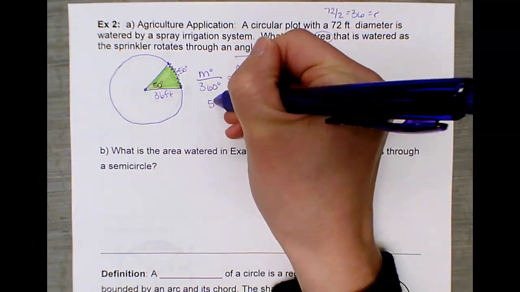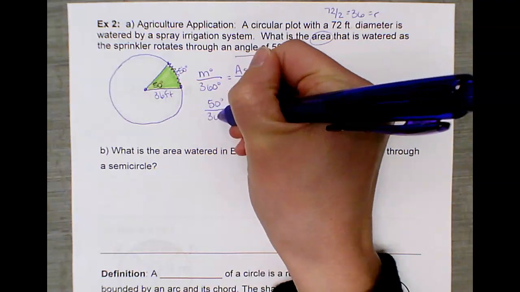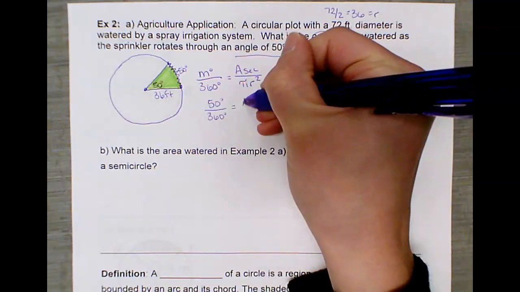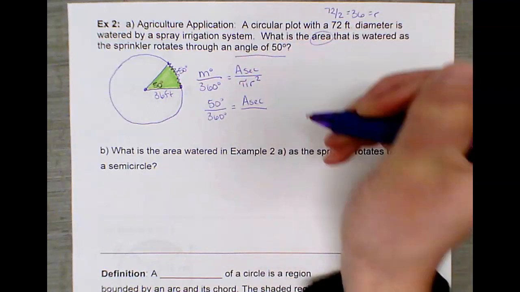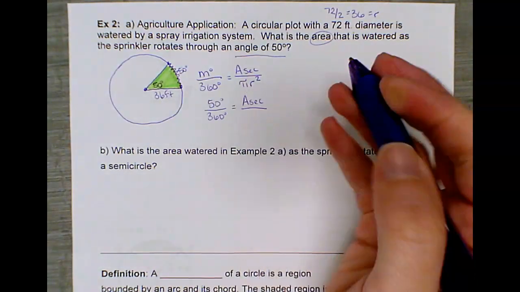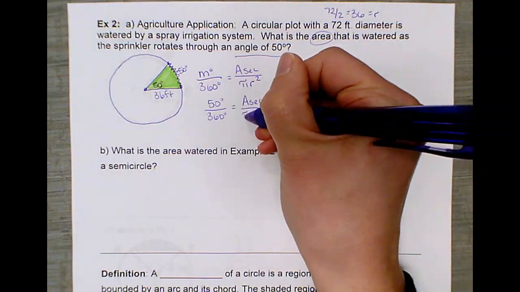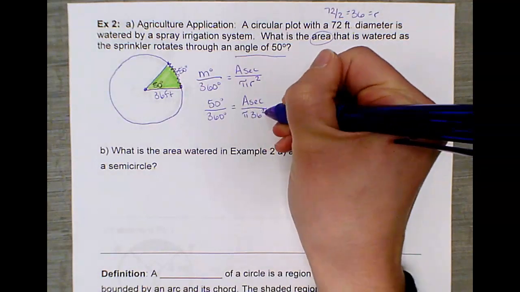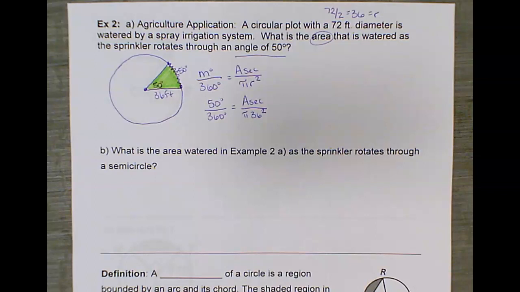So it is 50 degrees out of 360. The area of the sector we don't know, but we do know that 36 is the radius. So I'm not going to do that multiplication right now, but I am going to say pi times 36 squared is my area of the circle.